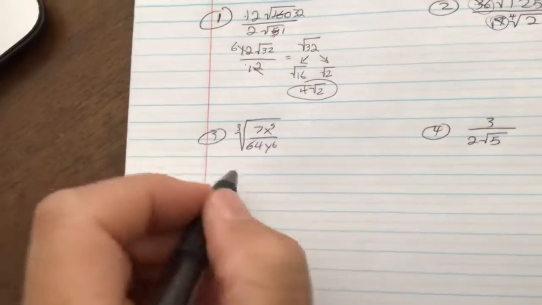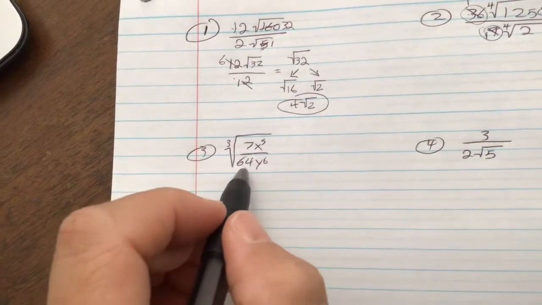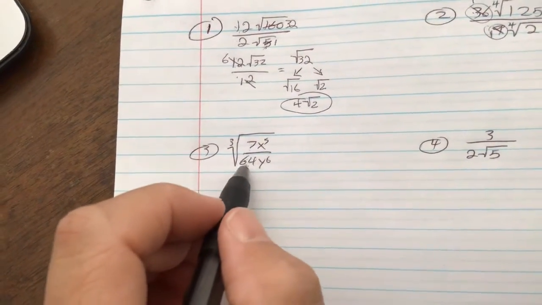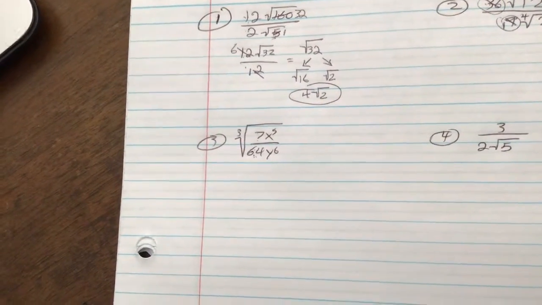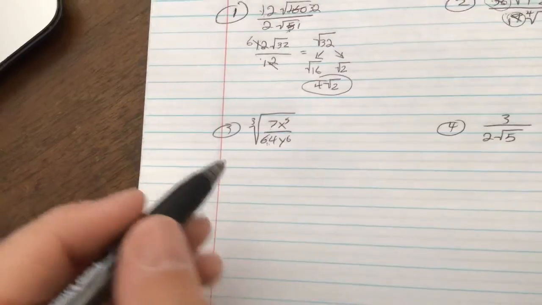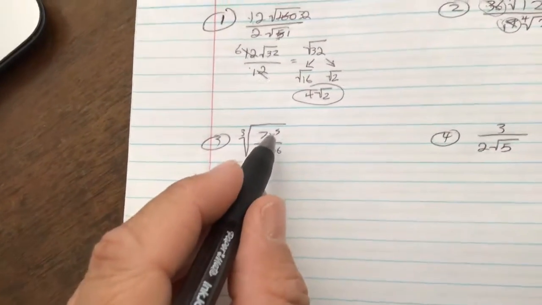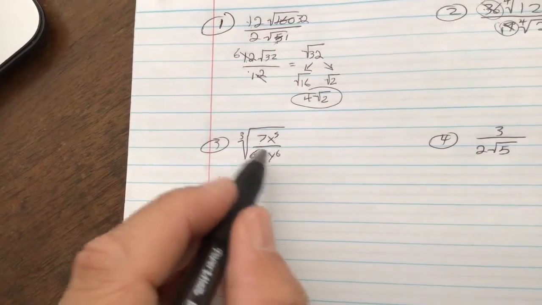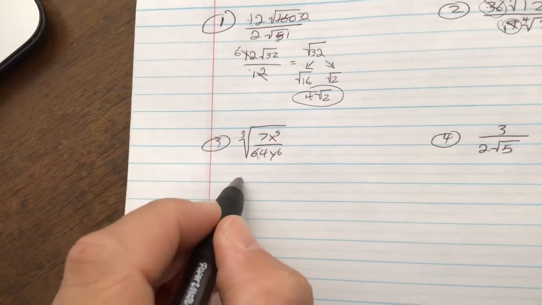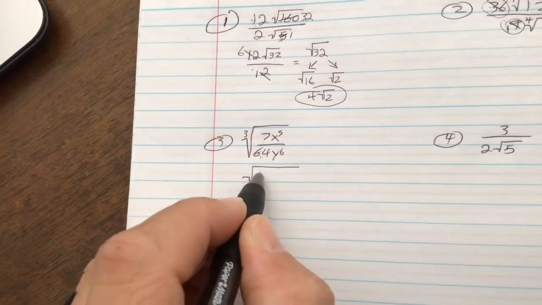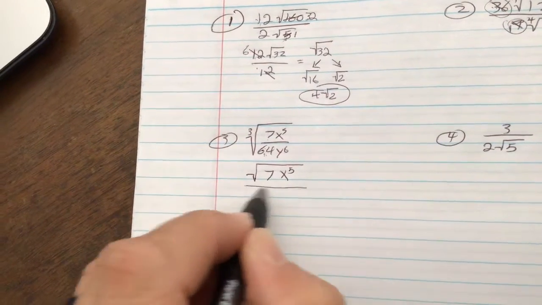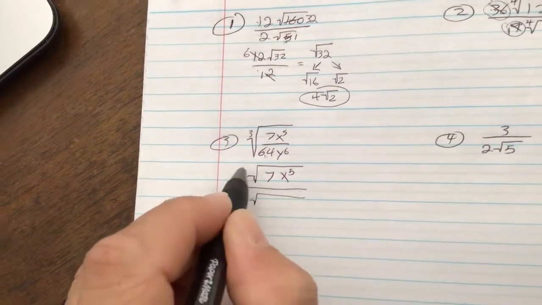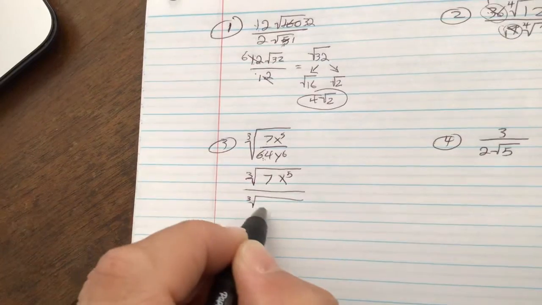Let's take a look at this one. I look under here and I say, okay, 7 and 64. Will 7 go into 64? It doesn't. Then x to the 5th, y to the 6th. Now this has got a cube root here. So here's what I'm going to do. I'm going to separate this like this. I almost forgot my cube there.